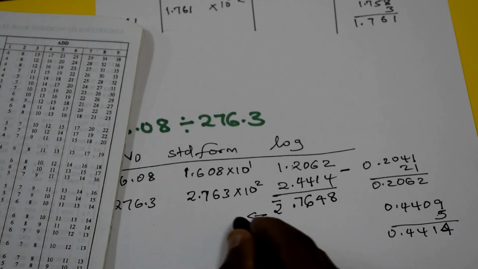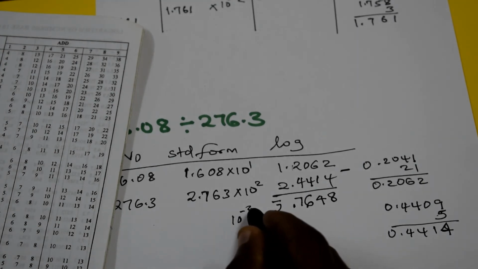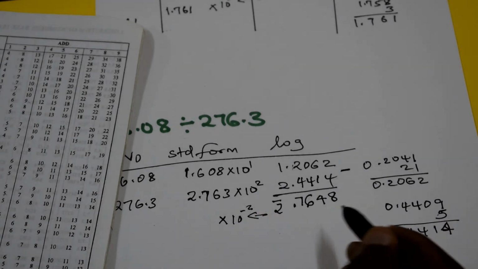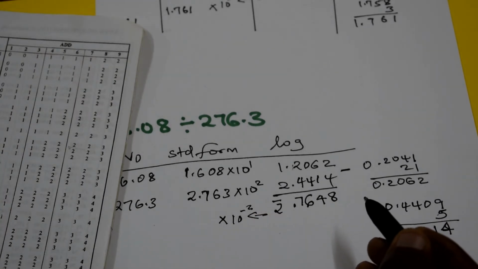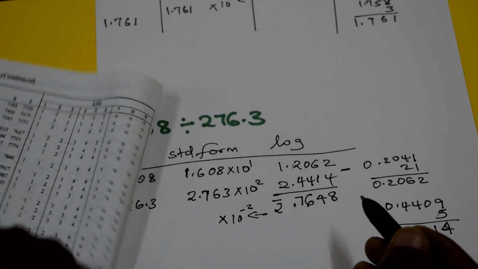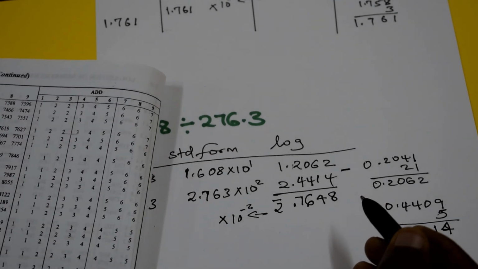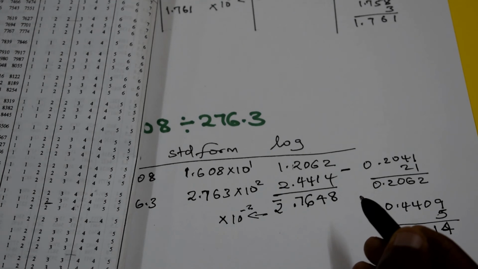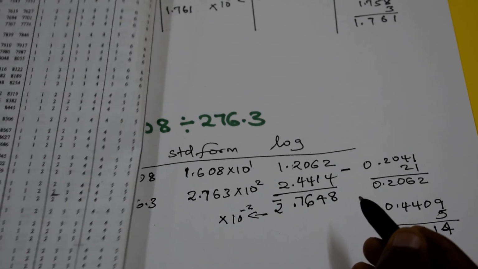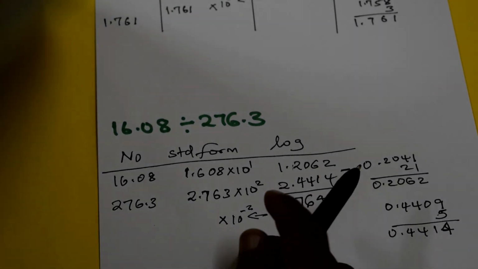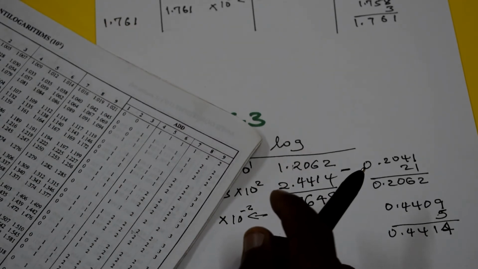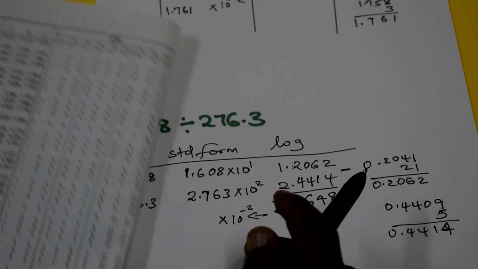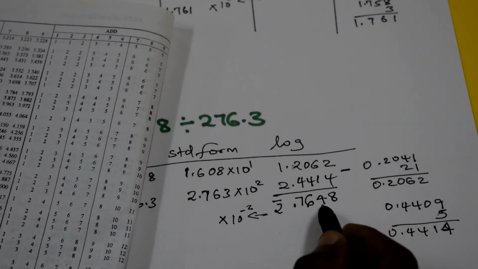So this will be 10 power negative 2 times 0.7648. Make sure you go to the antilog table, don't confuse.